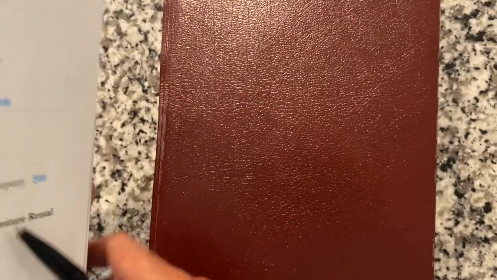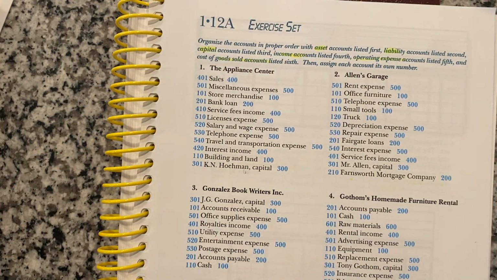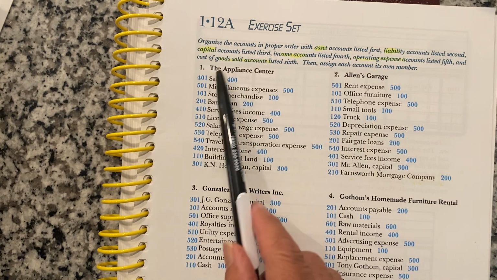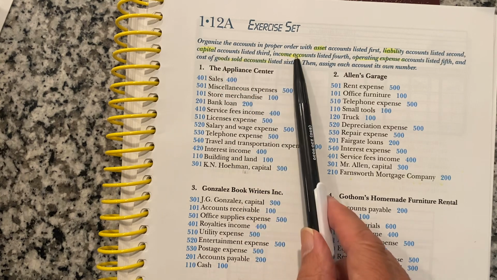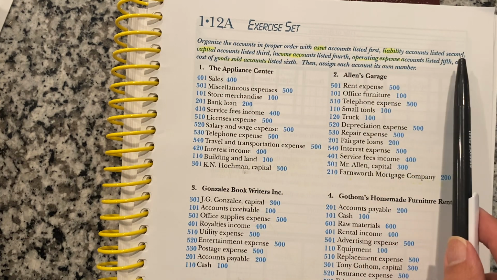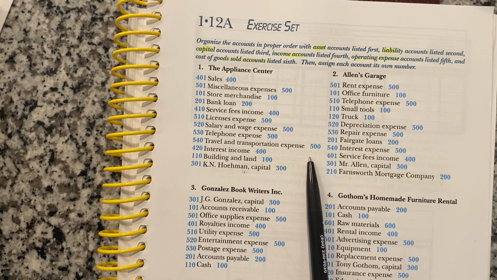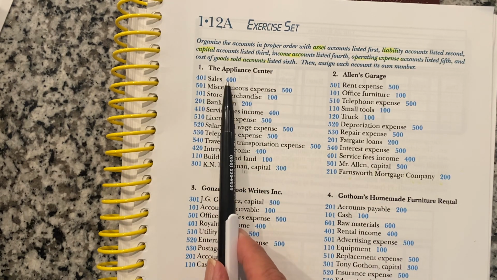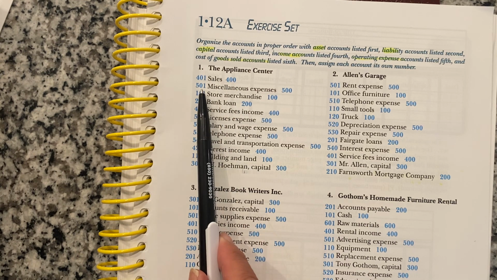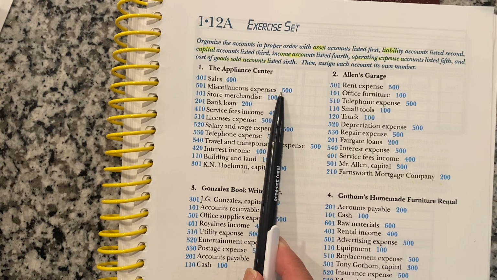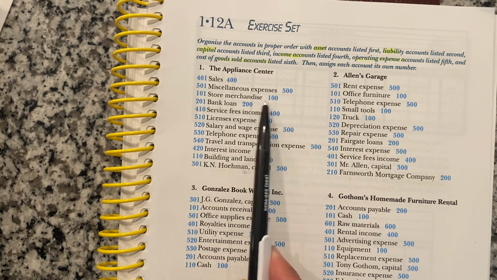We're just going to go over one exercise because these are all pretty much the same. So here we have to organize the accounts in proper order with the assets, liabilities, capital accounts, income, operating expenses, and cost of goods. Those 6 things. So here we have Appliance Center, and we see his sales. His sales are income, so we put it in 400. Miscellaneous expenses. Expenses is the word we're putting under expenses. Store merchandise is an asset.